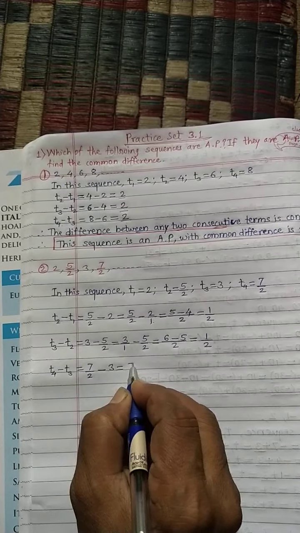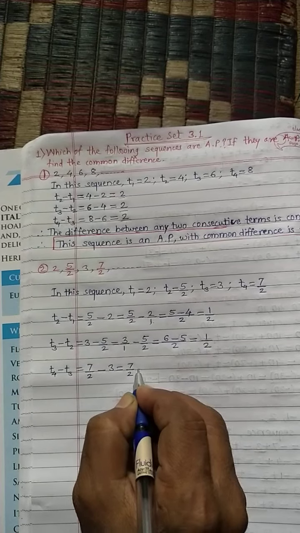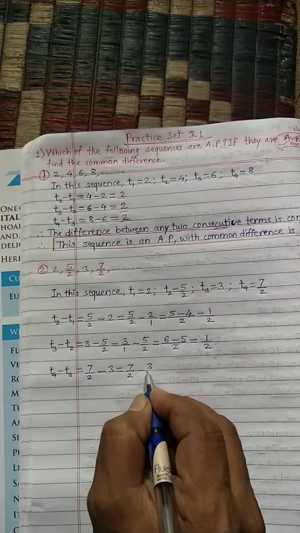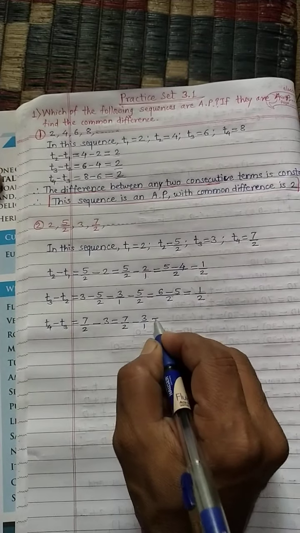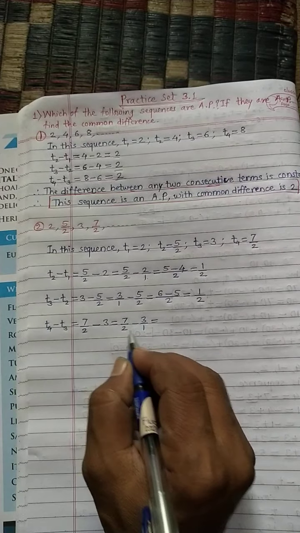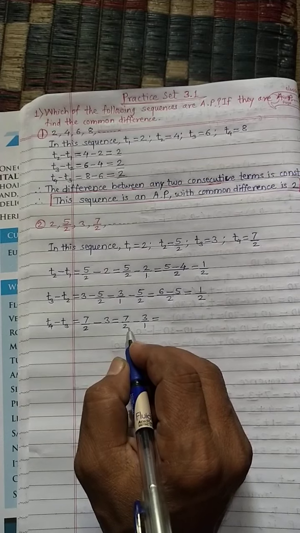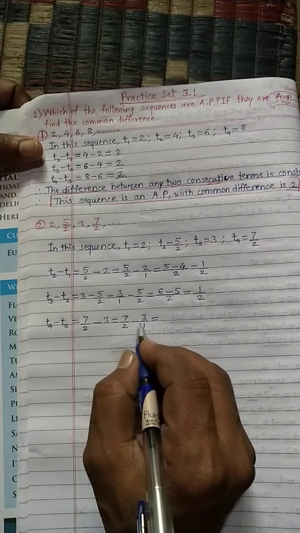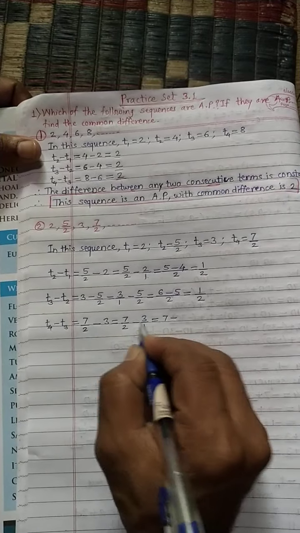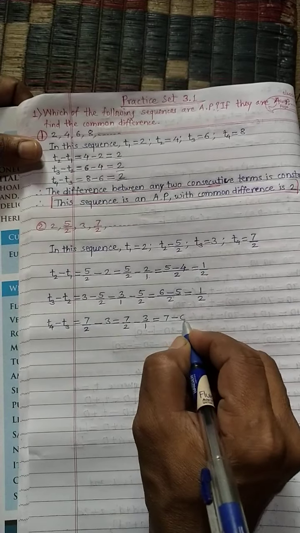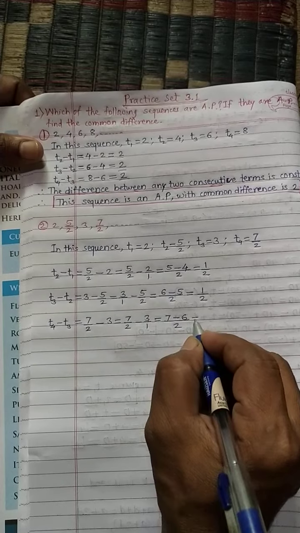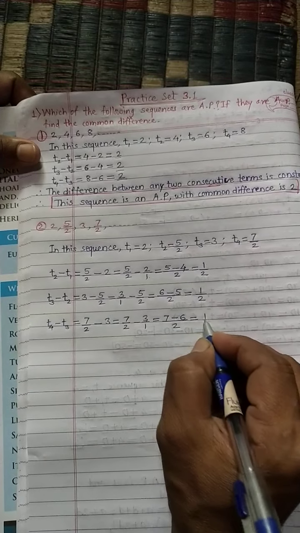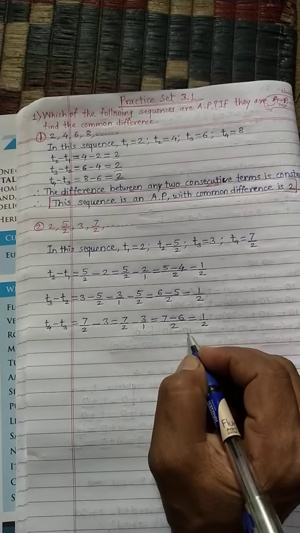So here 7 upon 2 minus 3 means 3 upon 1. Now the denominators are different, so once again cross multiplication. 7 ones are 7 minus 3 twos are 6 upon 2 ones are 2. So here 7 minus 6 is 1 upon 2.